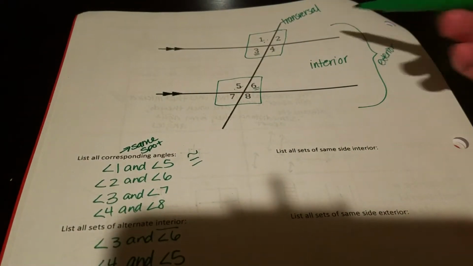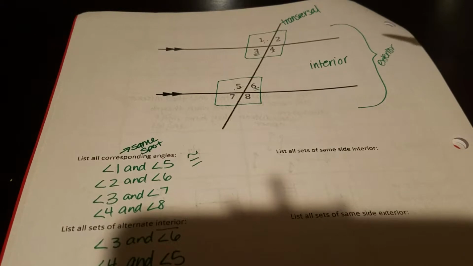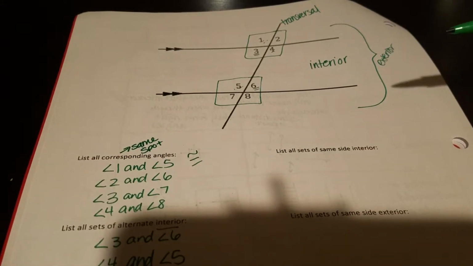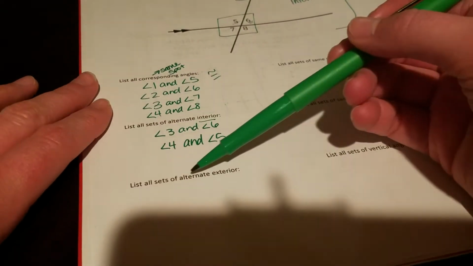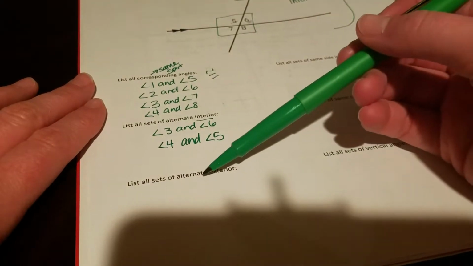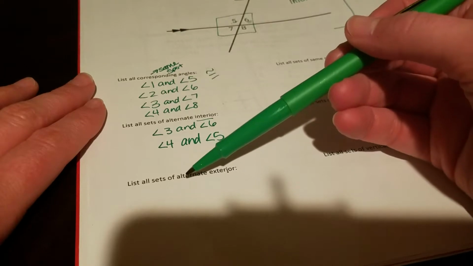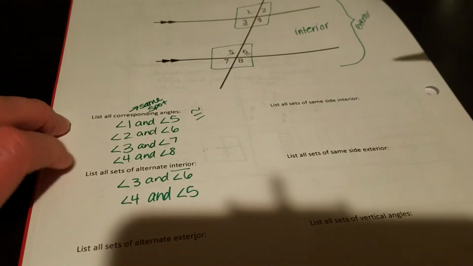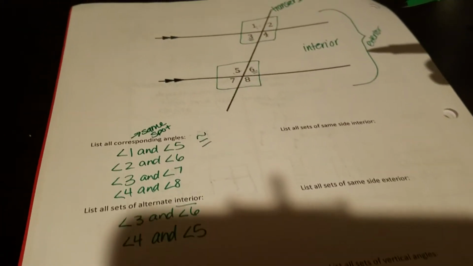In this case, we only have those 2 sets because there's only 4 angles on our interior at this spot. Go to the next one. So if we say alternate exterior, you're thinking to yourself, we're on the exterior now. Think the same idea, alternate exterior. We have to alternate back and forth.